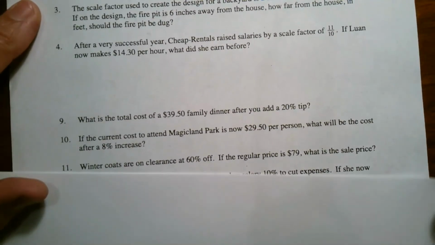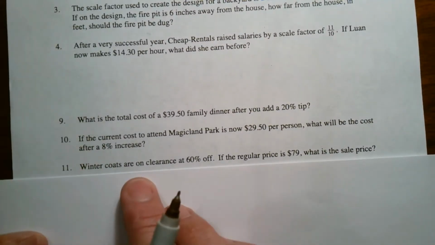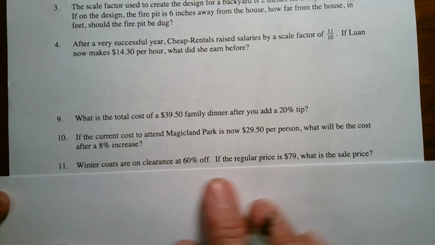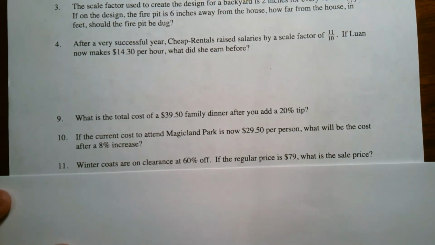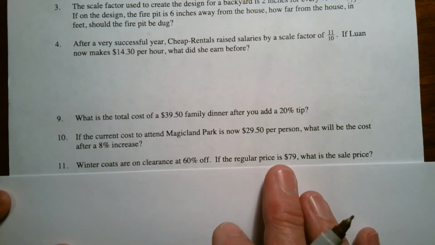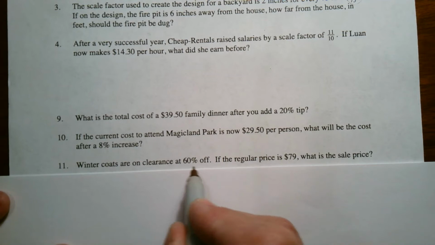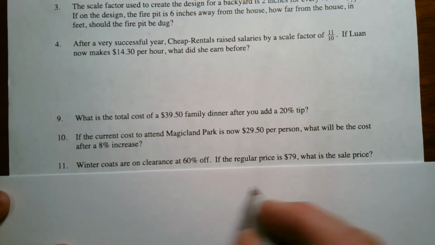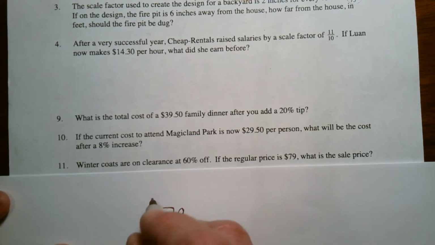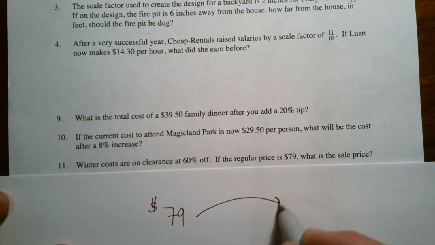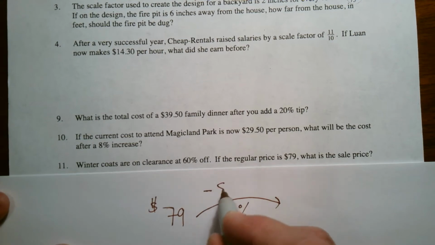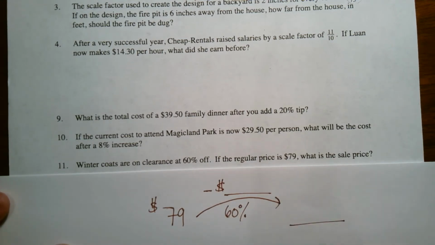And number 11 now is a percent question. So it says winter coats are on clearance at 60% off. So if the regular price is $79, what is the sale price? So 60% off. So I have the regular price is $79, and I'm wanting to decrease it by 60%. So it's going to subtract. I need to figure out what is that money amount that I'm going to subtract to then figure out what the sale price is. So it's 60% off.